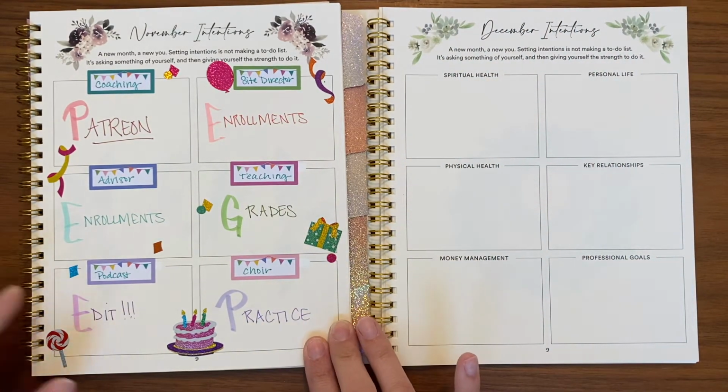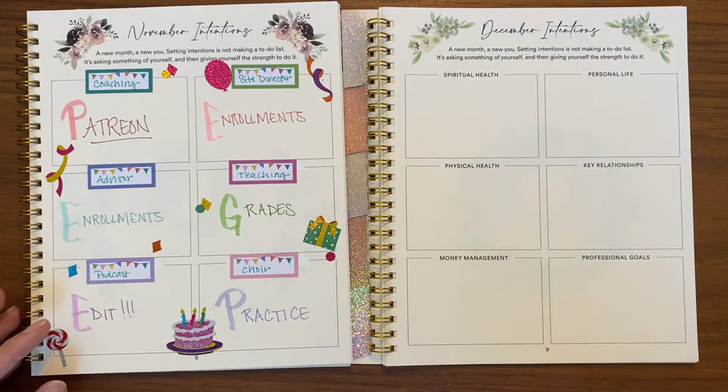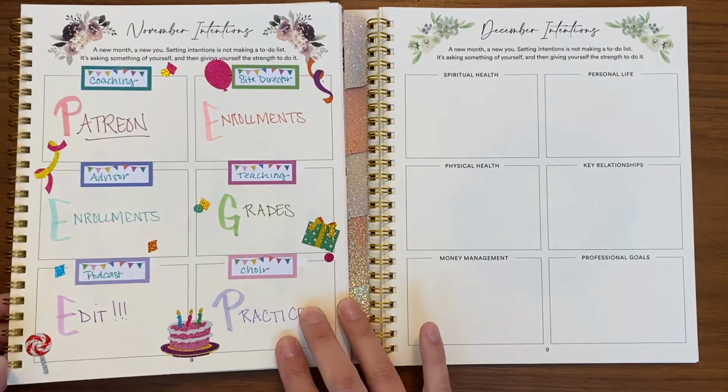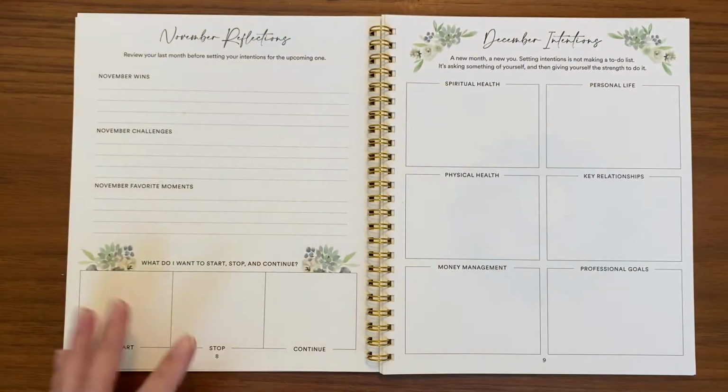So I will change these categories again. Not entirely sure. I think probably this last one I'll just make Christmas, so that I make sure that I have all the gifts that I need as we travel home to Indiana for Christmas. Those things.